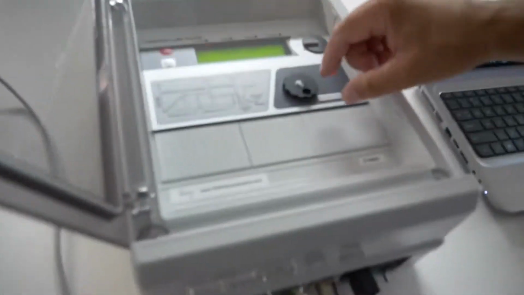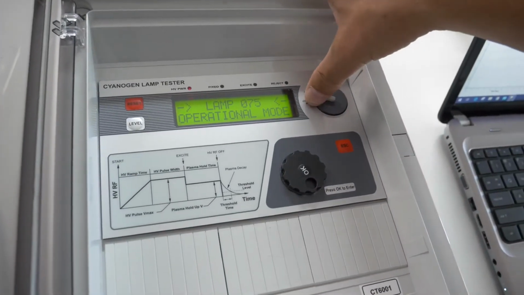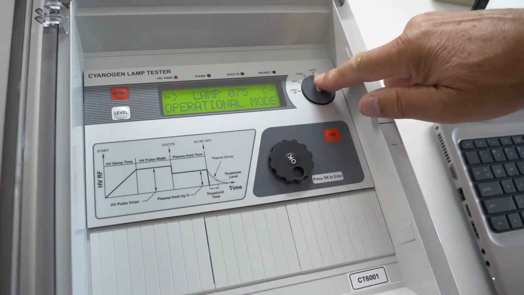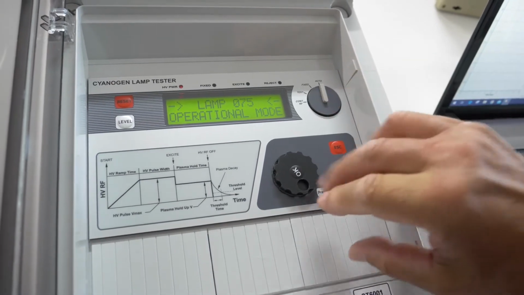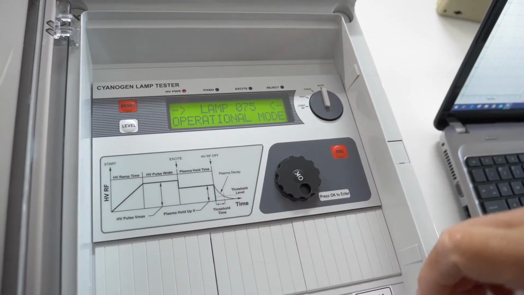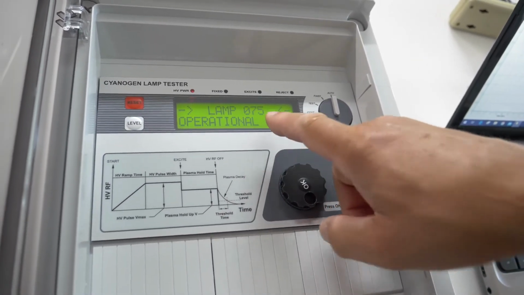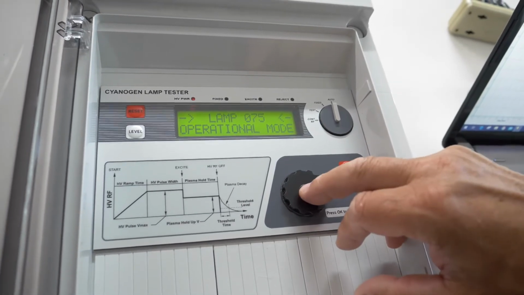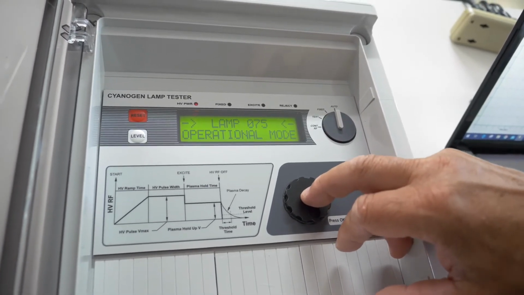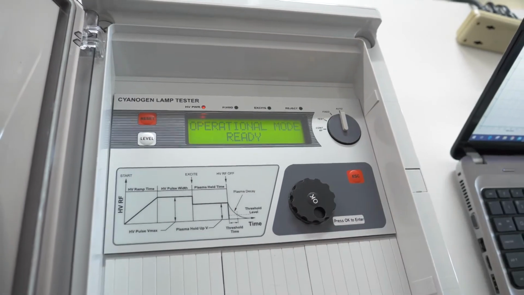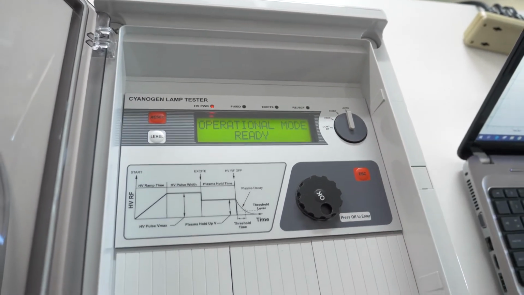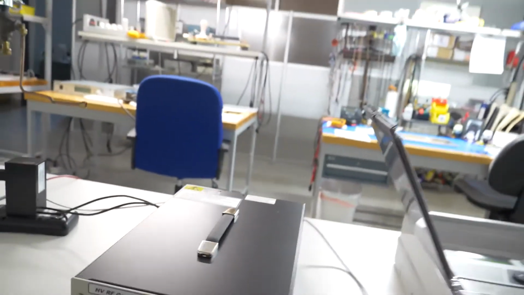Going back to the operational mode, we're switching the operational switch to auto, and when I have operational mode for my lamp 075, that's the way I title this test, I am ready to do the test.